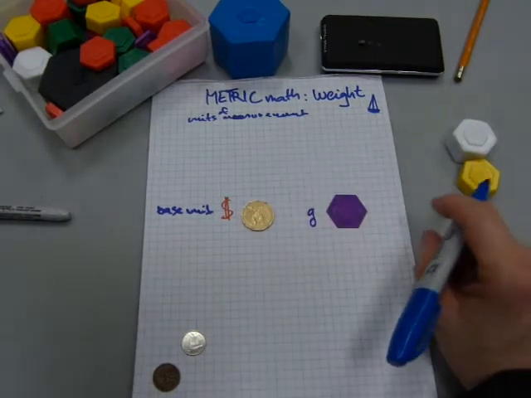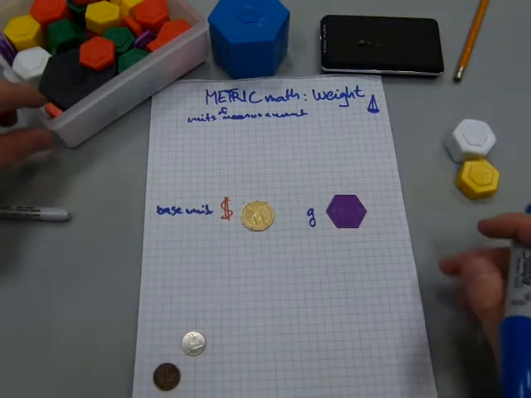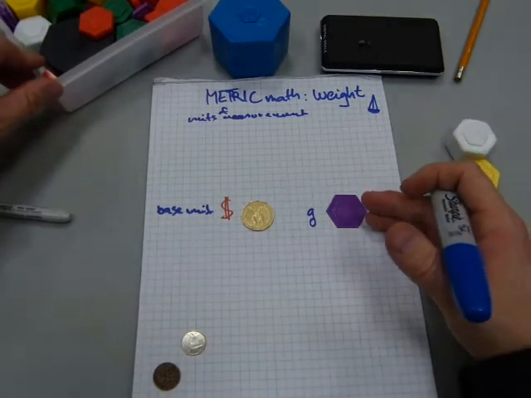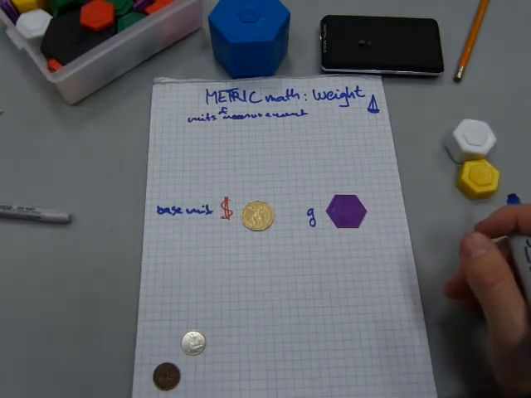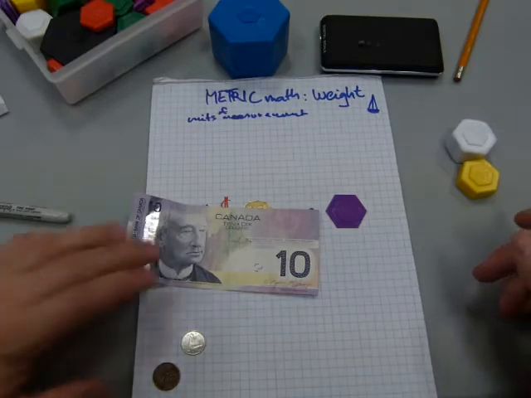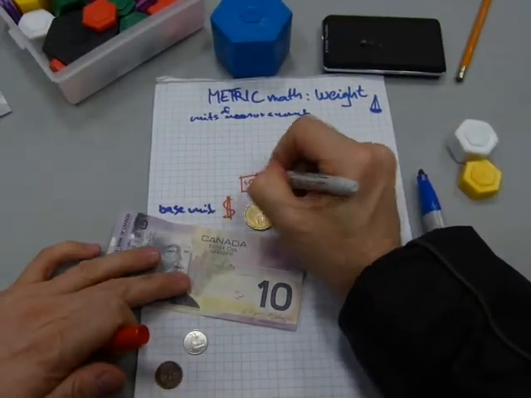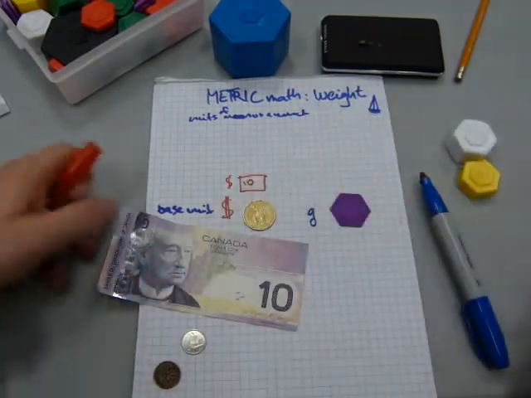Now, when we have 10 of these dollars, we can make multiples of these units of measurement, whether weight or money. When we have 10 of these dollars, we can exchange it for a $10 bill. I'm just going to write a $10 bill here.